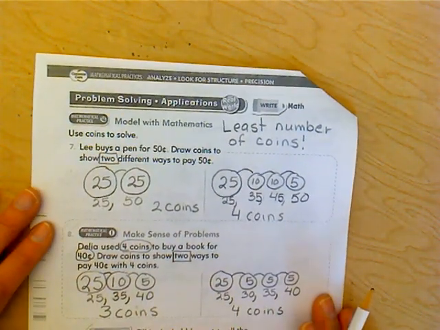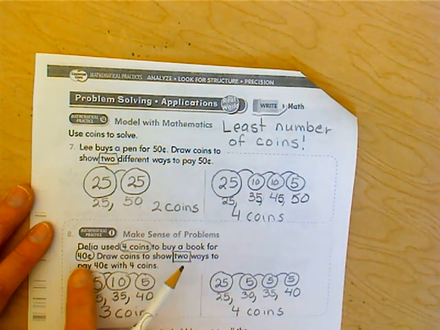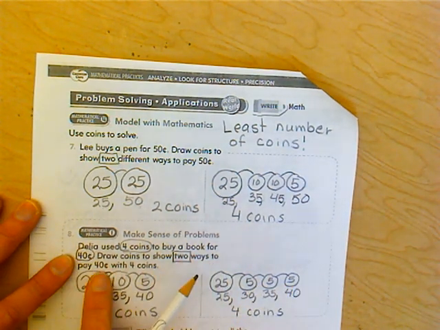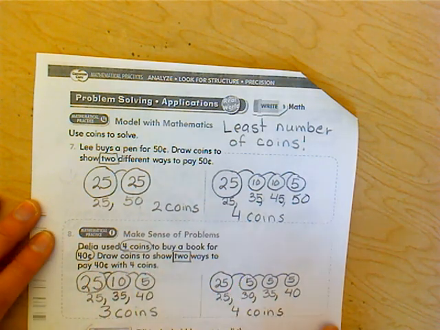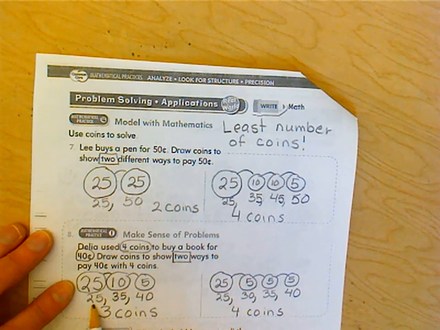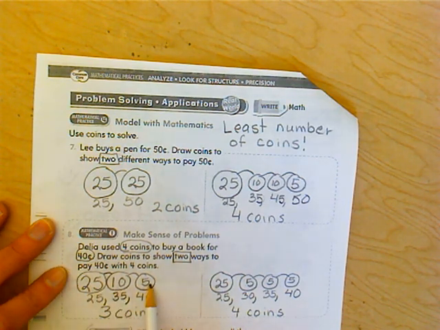Okay, let's take a look at this problem. Della uses 4 coins or less to buy a book for 40 cents. Draw the coins to show 2 ways to pay 40 cents with 4 or less coins. All right, so I could go 25, up another 30, or up 10 would give me 35, and up 5 would give me 40. So a quarter, a dime, and a nickel.